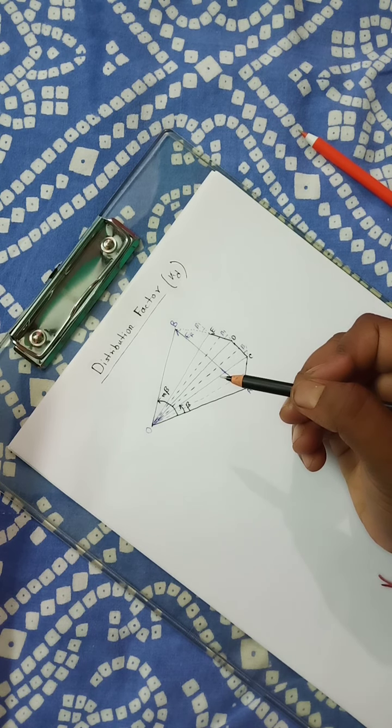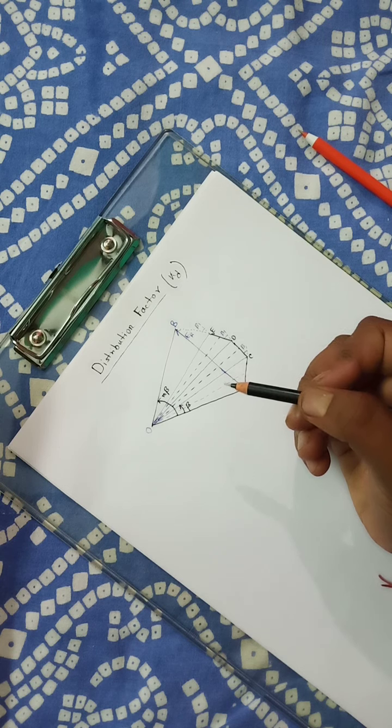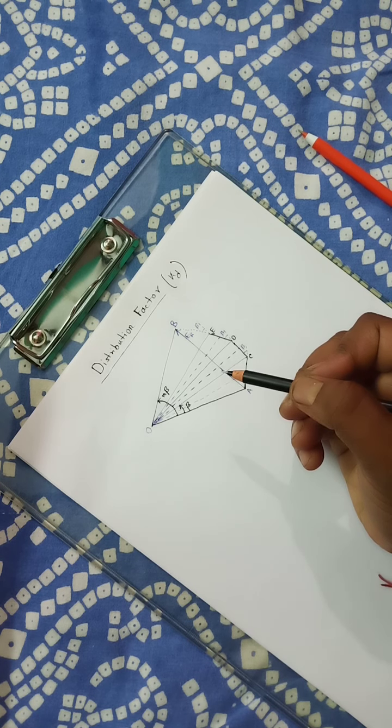First, the definition. The ratio of the phasor sum of the EMF induced in all the coils distributed in a number of slots under one pole to the arithmetic sum of the EMF induced is known as the breadth factor or distribution factor. So this is the distribution factor.